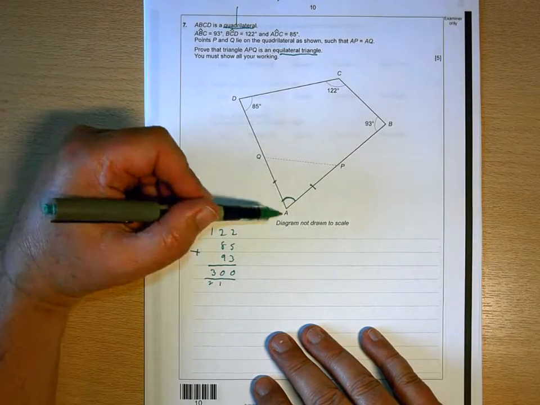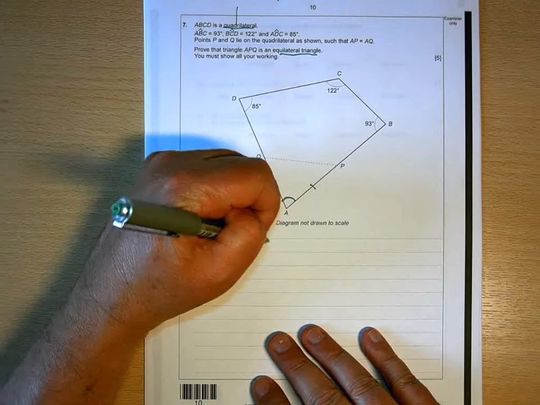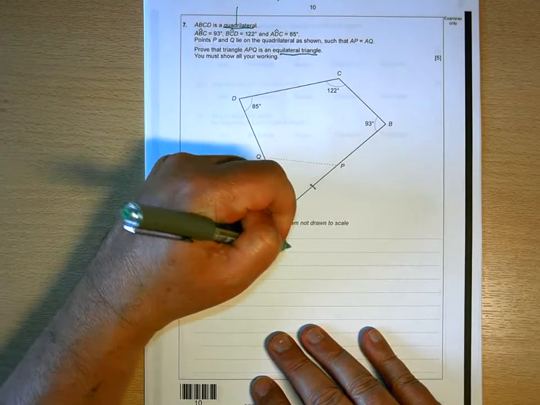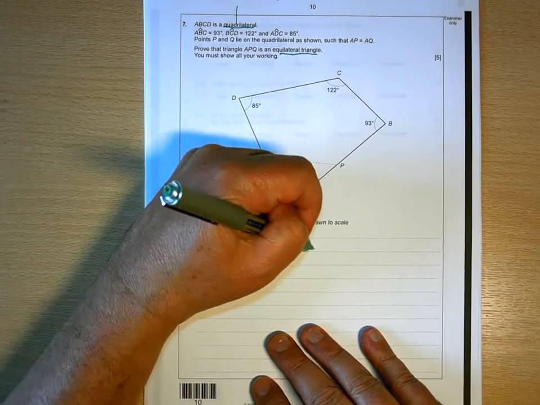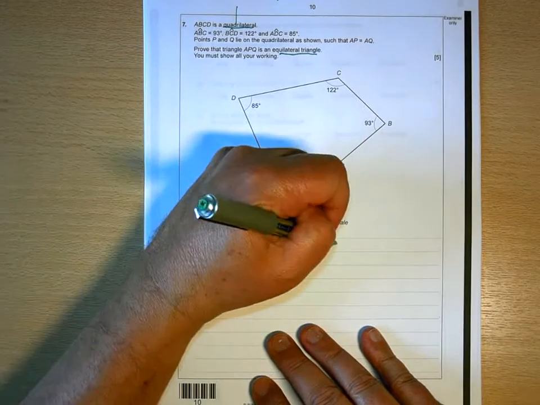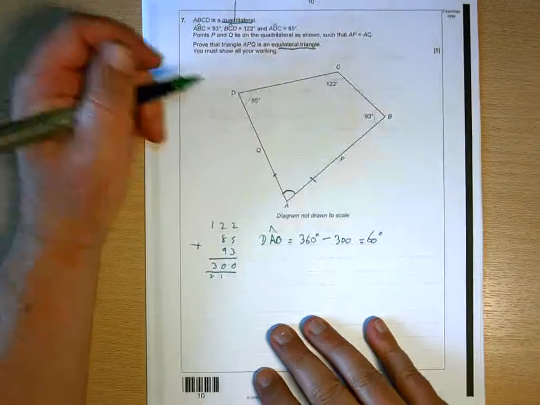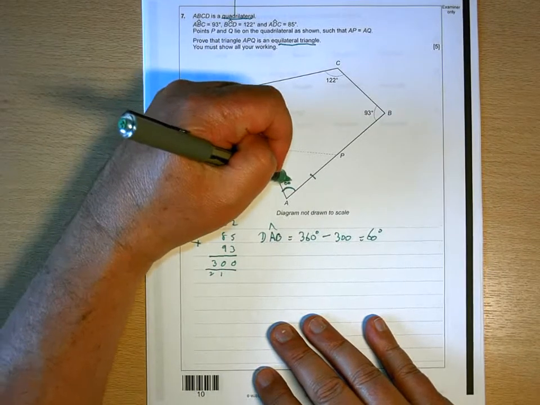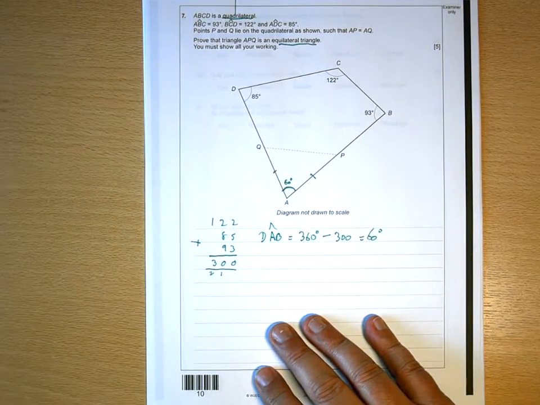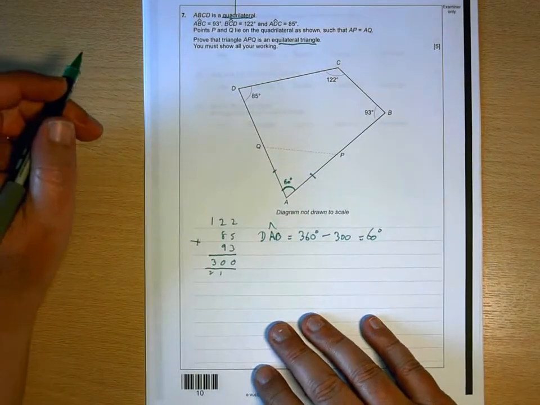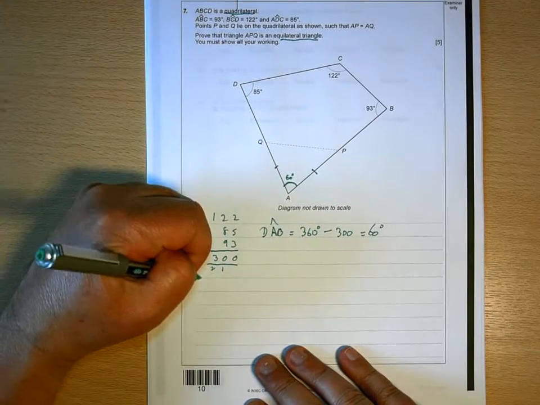So now angle DAB, which is this one, would be 360 degrees less 300, which is 60 degrees. So I know that that one is 60. Well, that's good, because I know that what I want is to show that they're all 60.